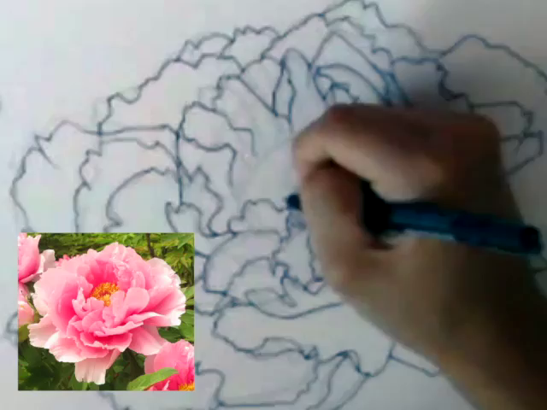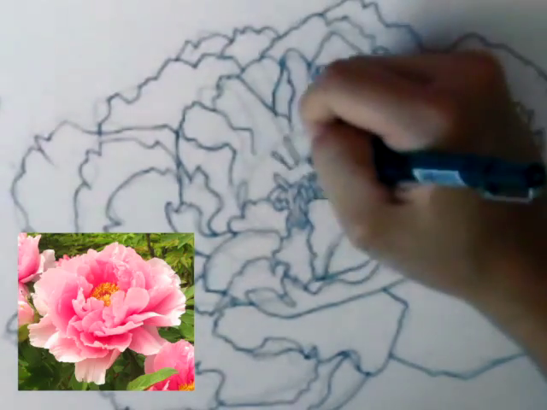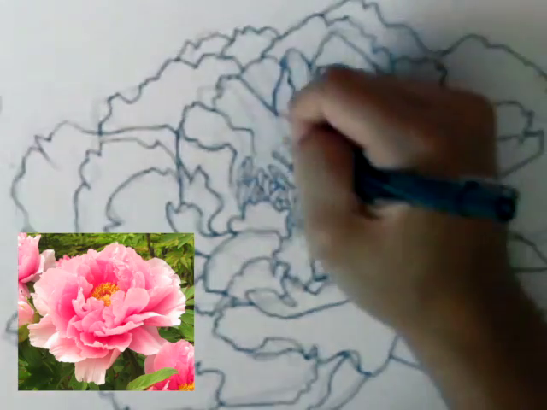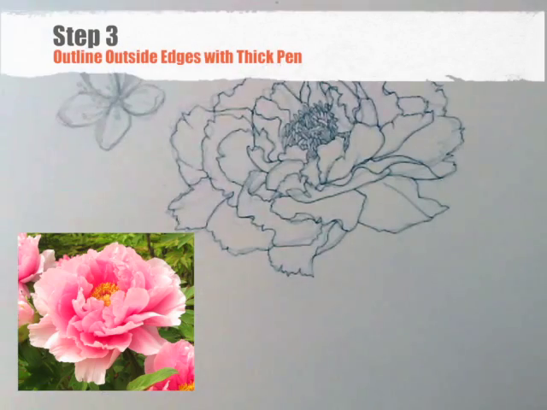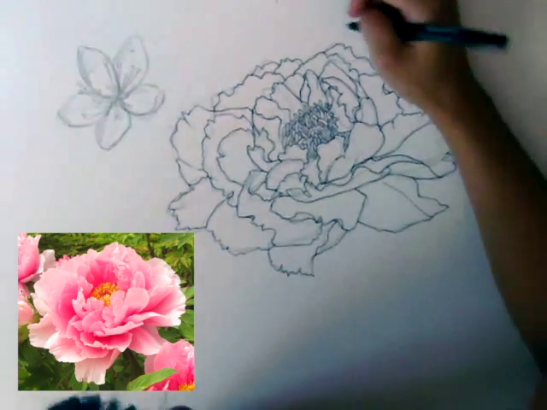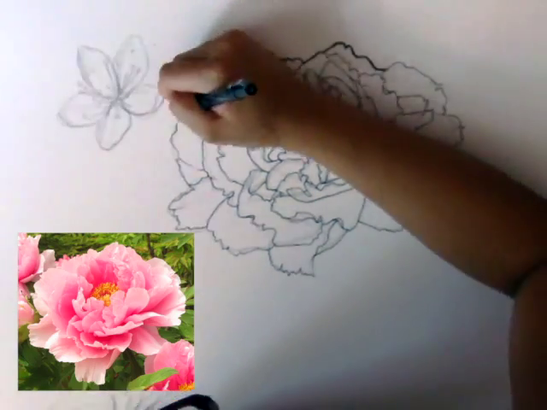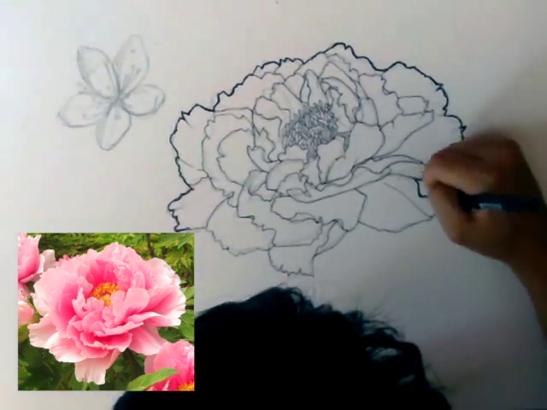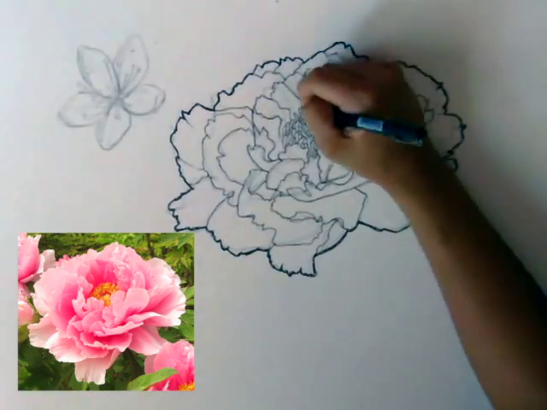Once you get to the stamen, you're going to be working from the front to the back, and you want them all to face different directions to look more natural. So now we're going to take a thick pen, I'm using 08, to line the outside of the flower, and this really just makes it pop. There are so many little lines that you kind of want a thick one on the outside to make it all come together. It just looks a lot better.